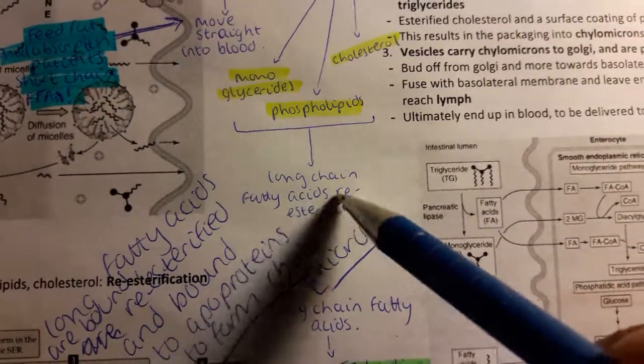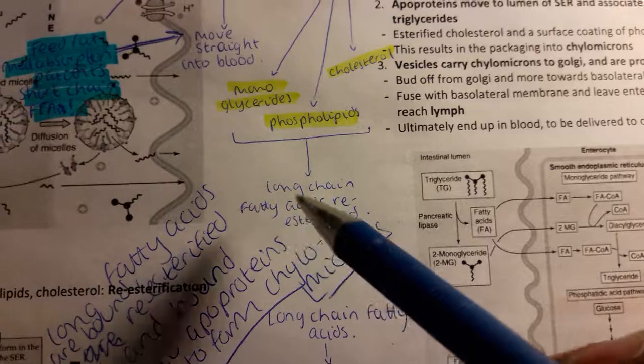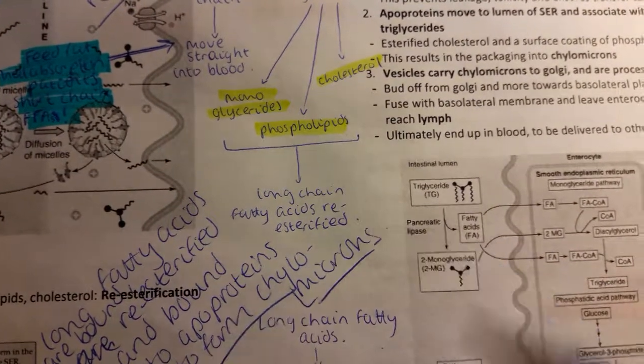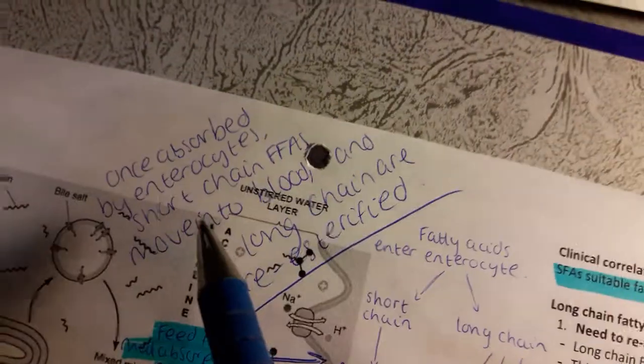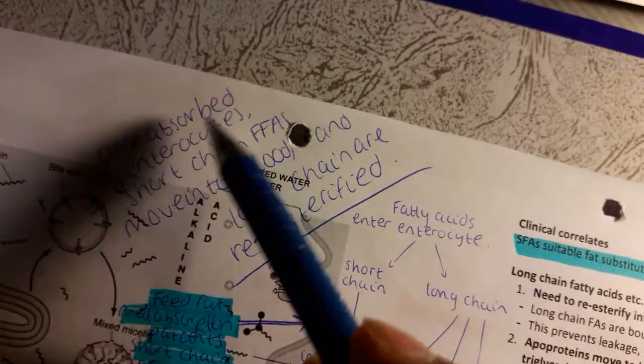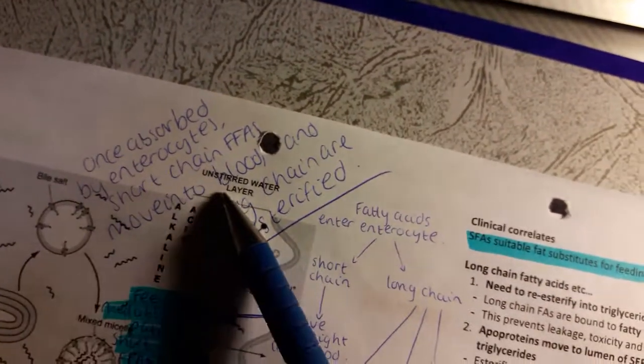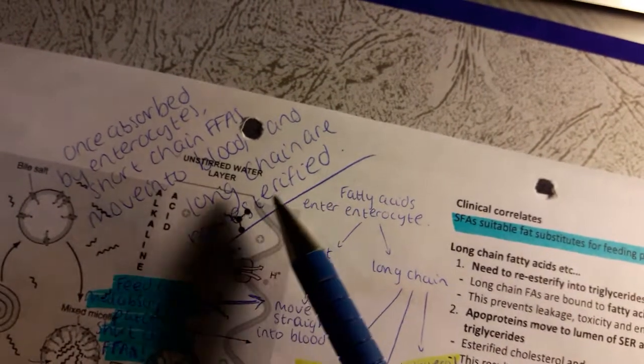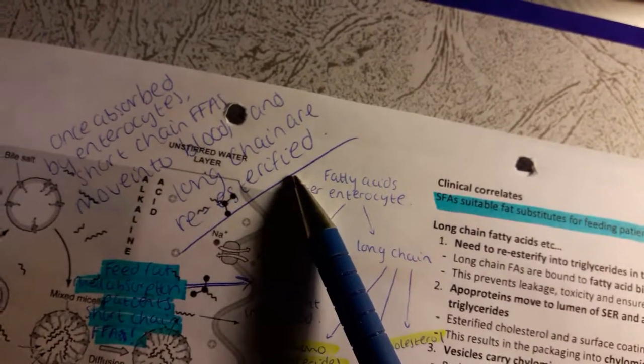So they're turned back into triglycerides. Once absorbed by enterocytes, short-chain fatty acids move into the blood, and long-chain fatty acids are re-esterified into triglycerides.